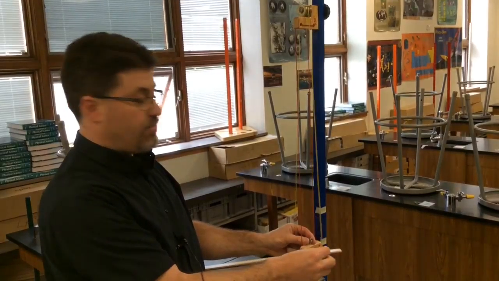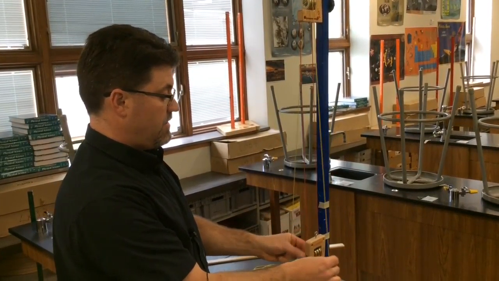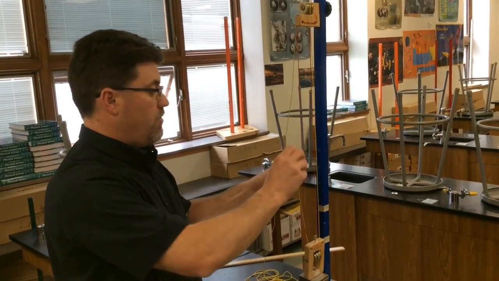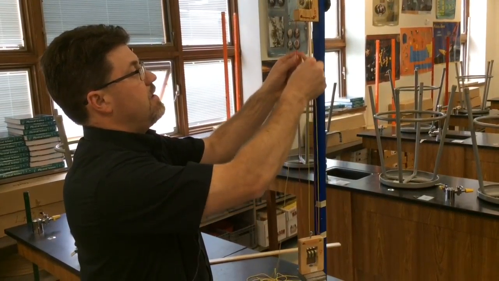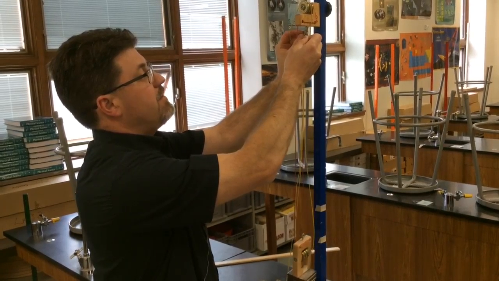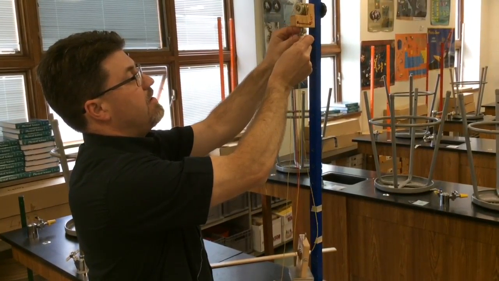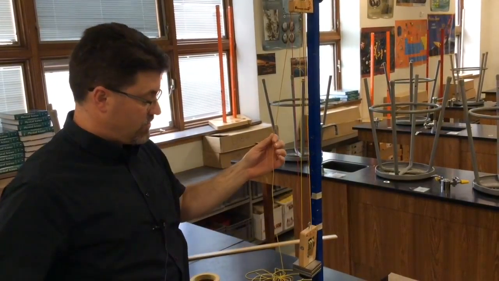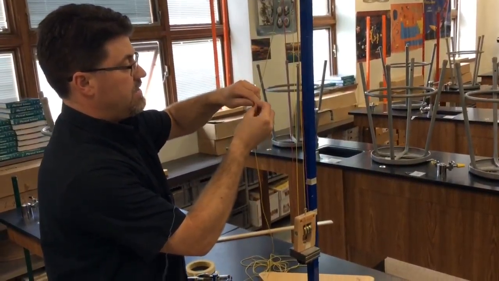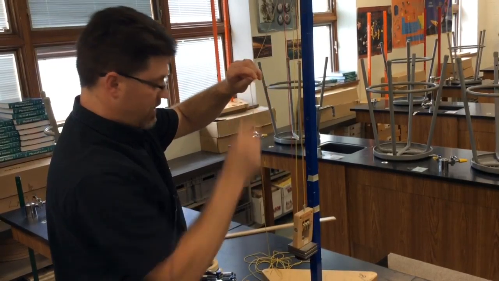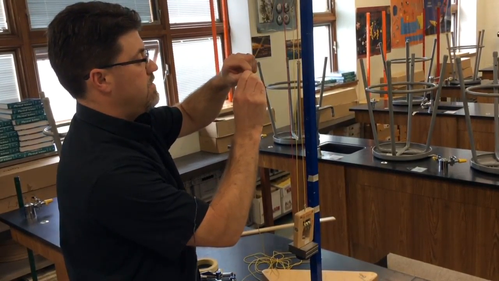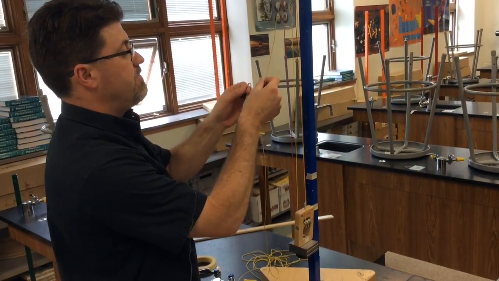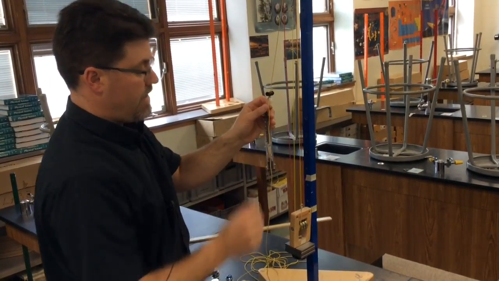In order to get 2 support strands, we're going to unhook the hook, run through one of the pulleys, come to the top of the block and tackle, and clip it back in. Now we have 2 support strands. We'll also need to loop our section where we're going to put our spring scale on, and that's going to hang down.